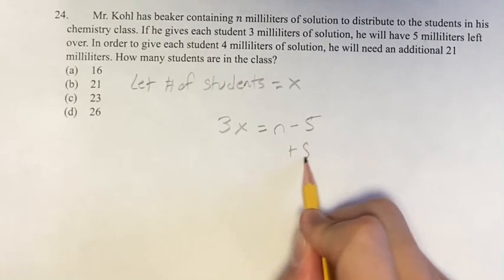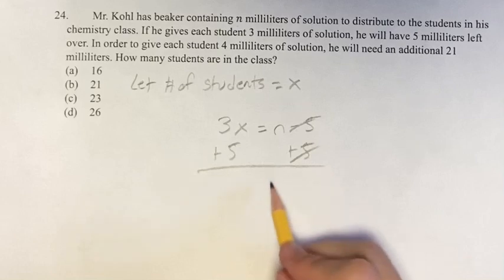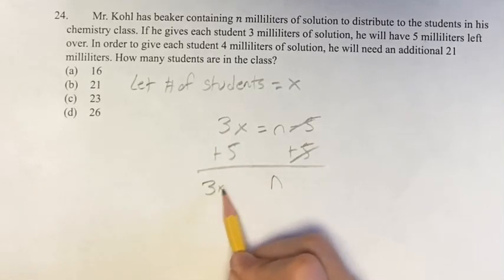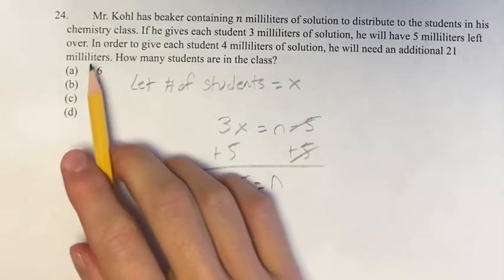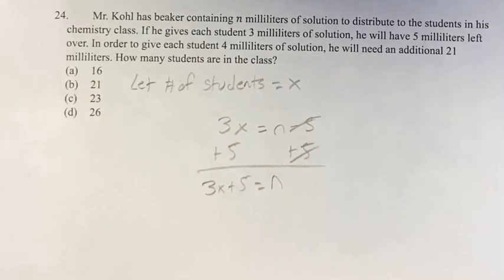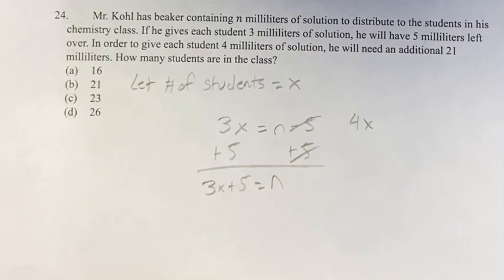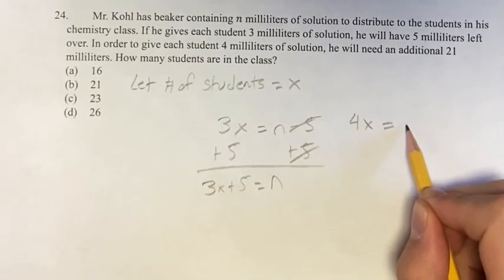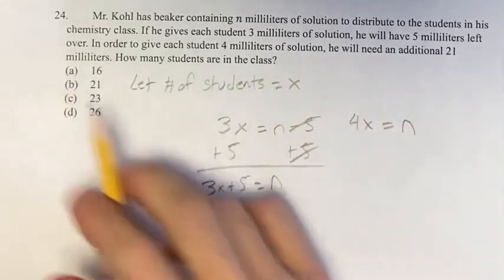So if we rearrange this, by adding 5 to both sides, these will cancel and we get 3x plus 5 is equal to n. In a similar way, if he gives them 4 milliliters of solution each, he will use 4x milliliters, and to do this, he will give everything in his beaker, but he'll need an additional 21 more.